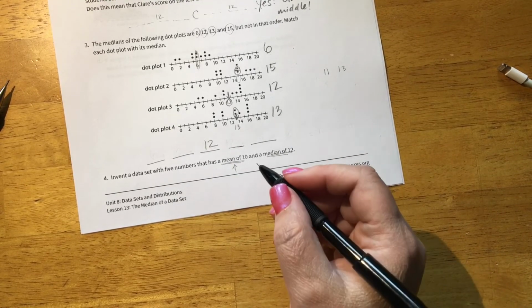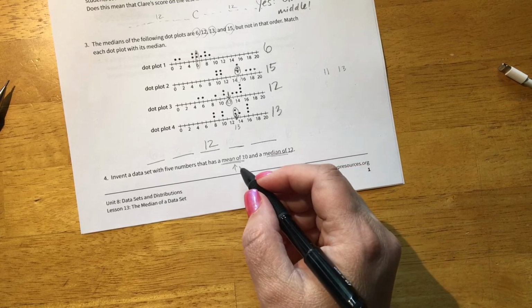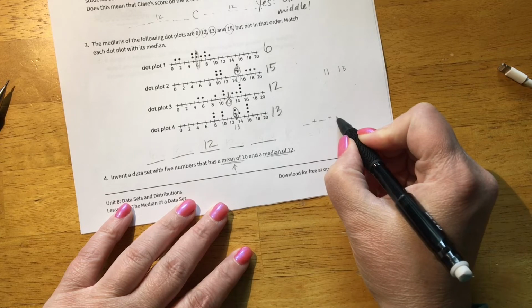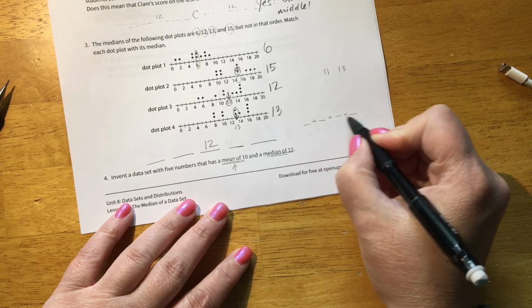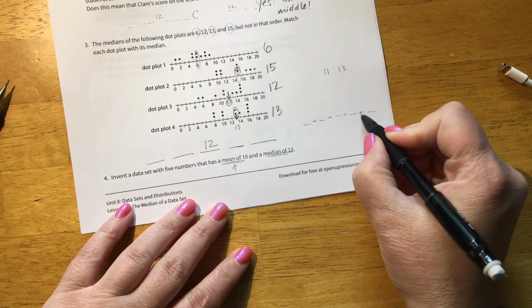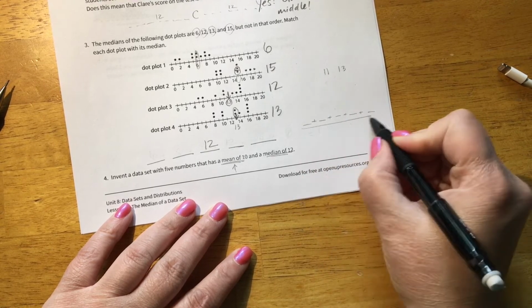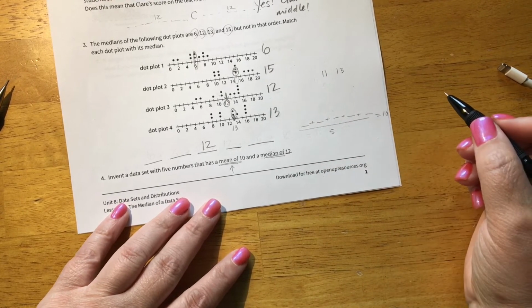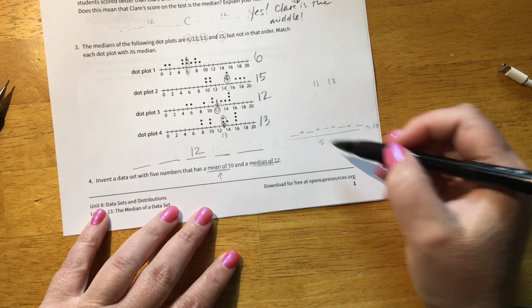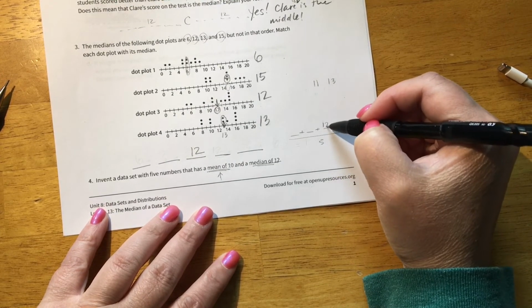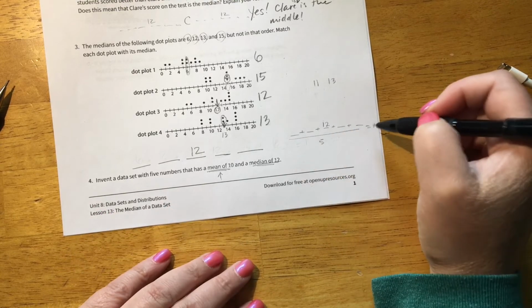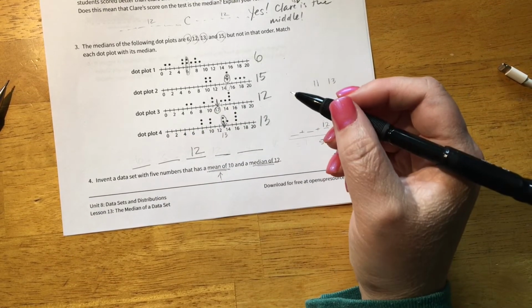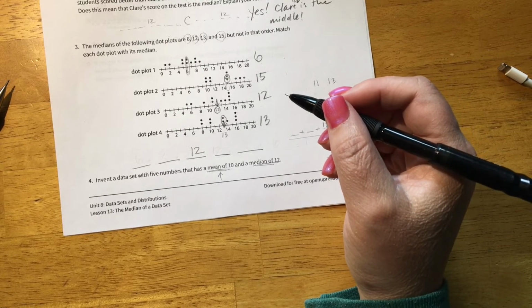If the mean is 10, that means when I add these 5 numbers and then divide by 5, my answer should be 10, right? That's how we find the mean. And if my middle number is 12, I'm going to have to keep this in mind as I'm guessing some numbers.